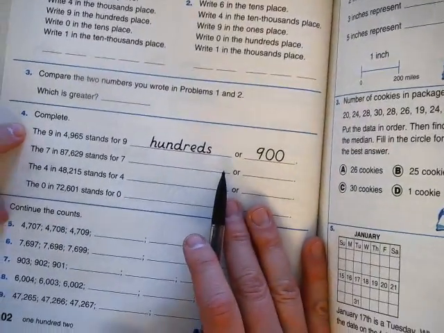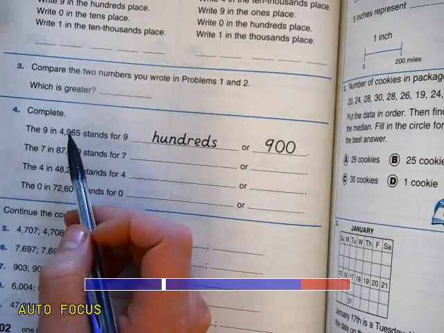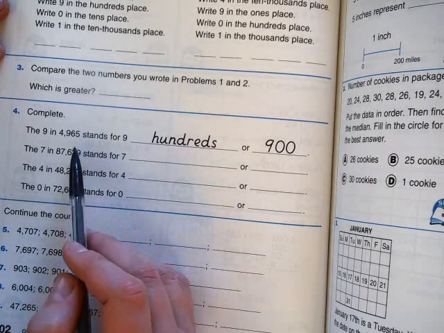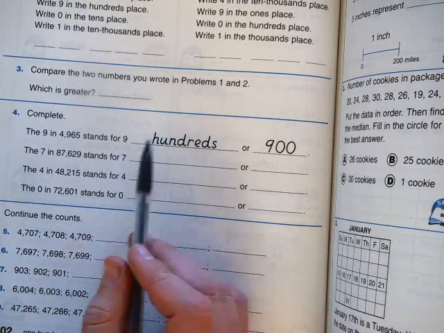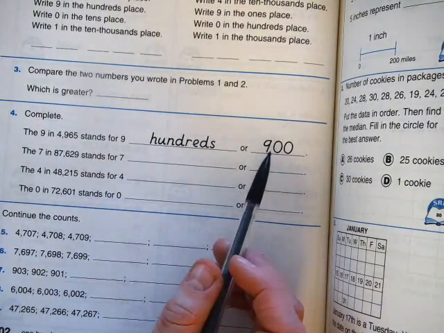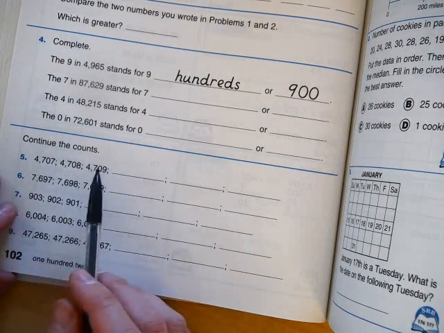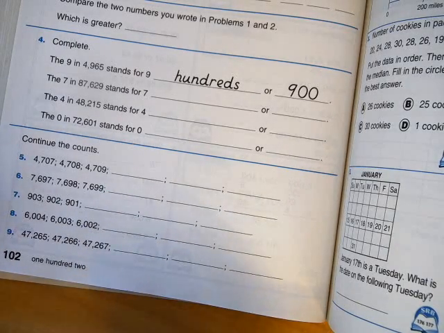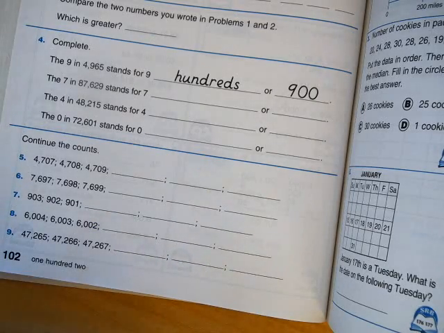Then, for number 4, it's going to ask you what certain digits stand for. For example, the 9 in this one is in the hundreds place, so it stands for 9 hundreds, or 900. That's what that's looking for there. And then here you've got to continue the counts. First you have to find the pattern, and then you have to continue the pattern. I think you guys can do that.